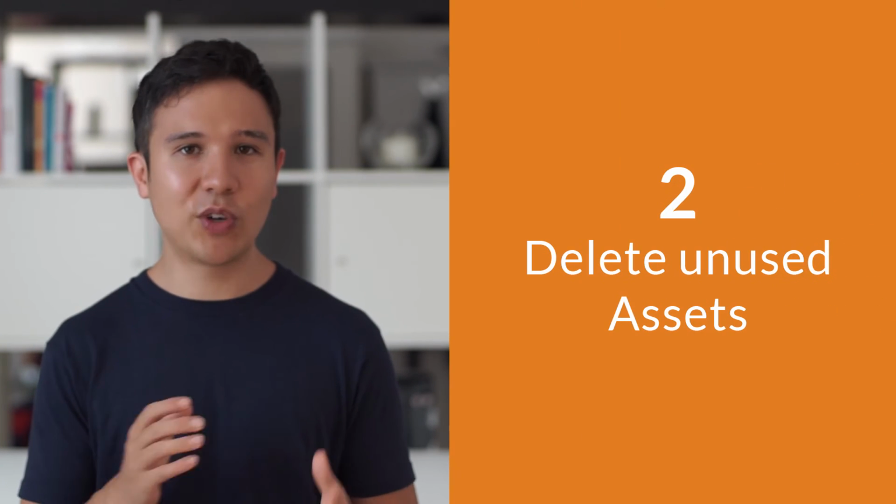Number 2, delete unused assets. Now in real life, if you clean up, you probably need to throw things away from time to time. And in Google Tag Manager, it's really the same. If you have any unused tags, triggers, and variables, then you might want to delete them in order to keep your Google Tag Manager account clean.